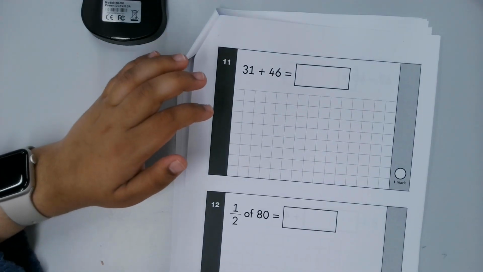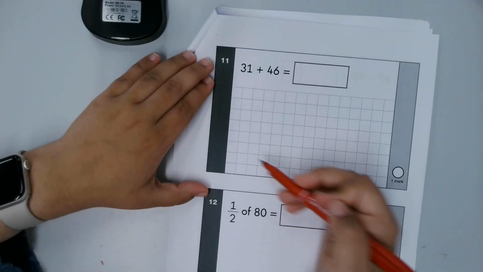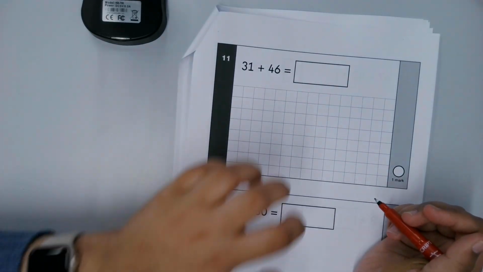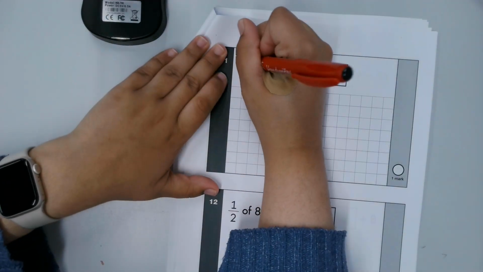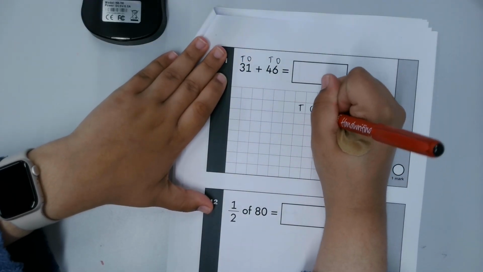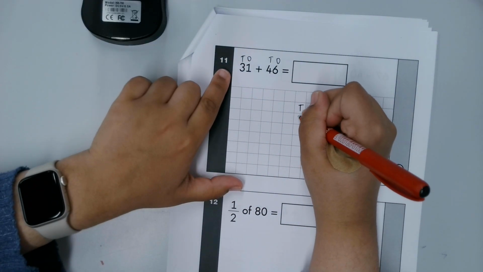Now we've got 31 add 46. Notice how here they've actually given me a grid as well. So if I wanted to work out, I should be using this space. I'm going to label my 10s and my 1s. I'm going to do this using column method. I think that's going to be a lot easier.